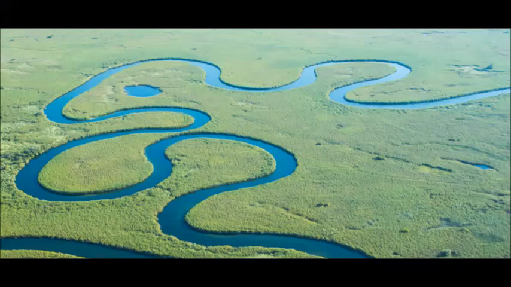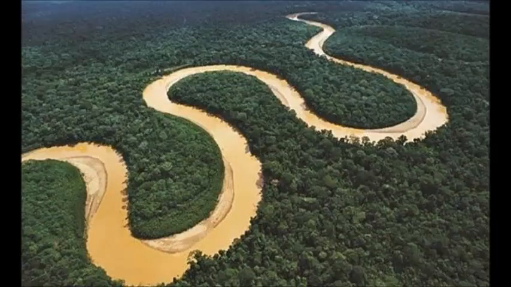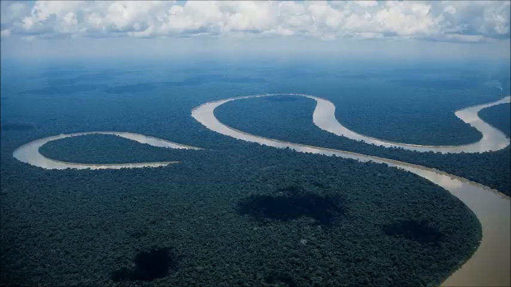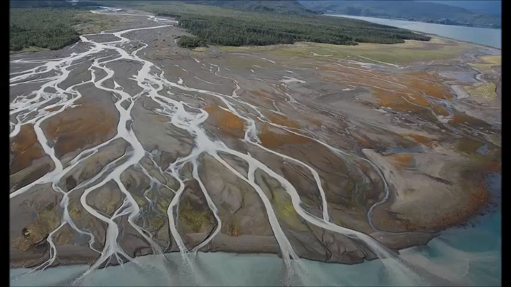Meanders. A meander is a winding curve or bend in a river. Meanders are the result of both erosional and depositional processes. Oxbow Lake. Sometimes the meander loop cuts off from the river and forms a cut-off lake, which is called an oxbow lake. Delta. When a river reaches the sea, the fine material which is not yet dropped is deposited at its mouth, forming a delta.